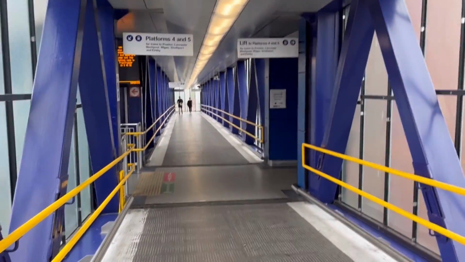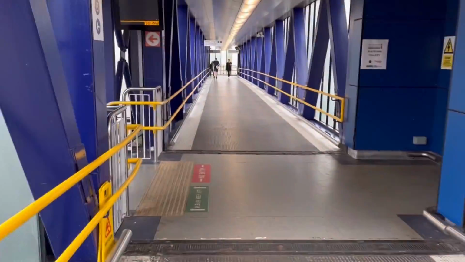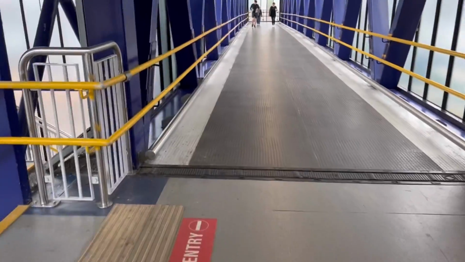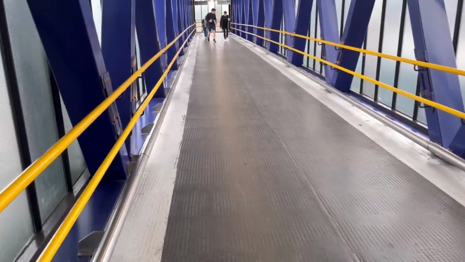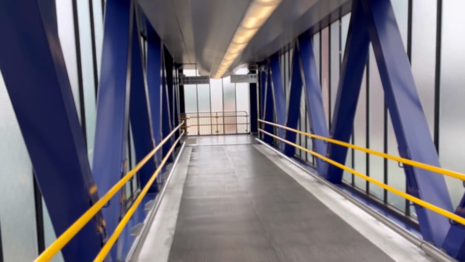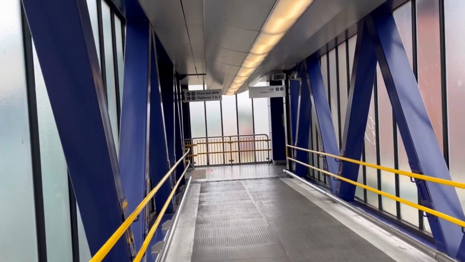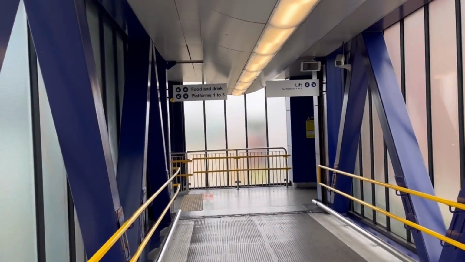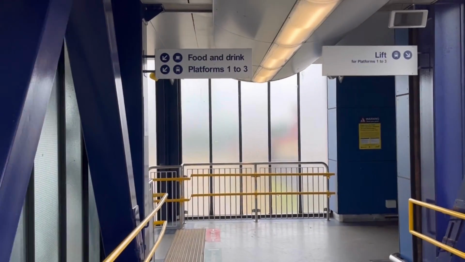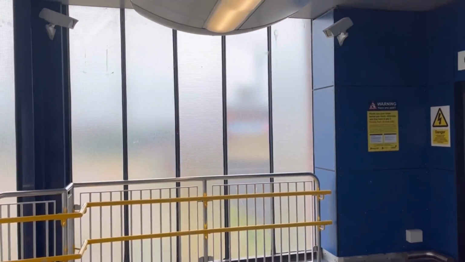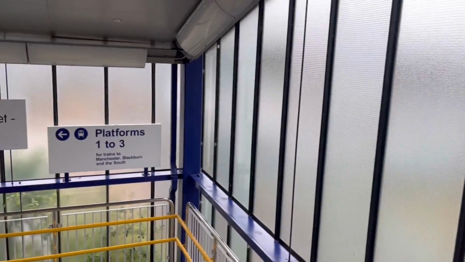If you see, the first one here says platform 4 and 5, so obviously I'm not going to go down those stairs. I'm going to go to the next one, which obviously says platform 1, 2, and 3. When I get there, I'm going to look for where platform 3 is exactly, because there are going to be different trains coming and going at different times, even very close to the time that you're traveling.